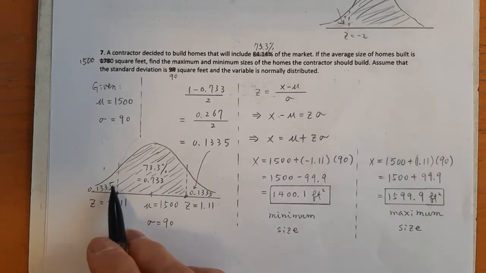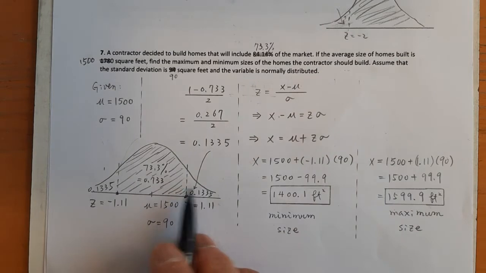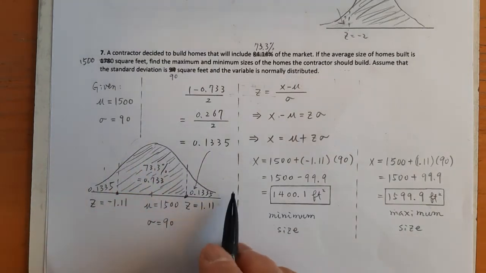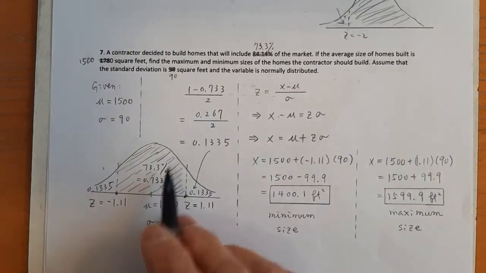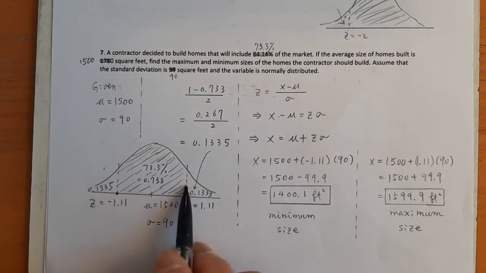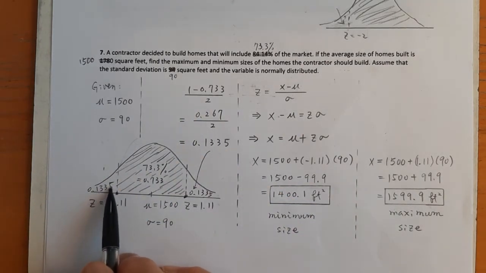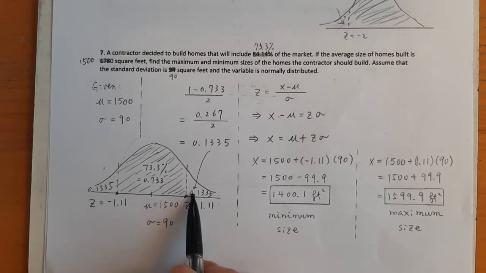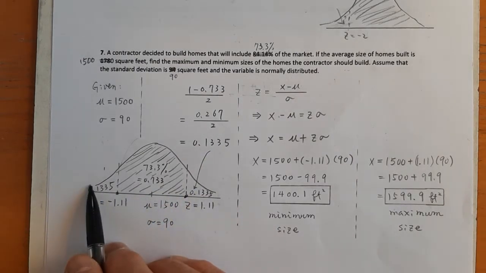So we need to figure out how much percent is on this side and this side, because it's symmetric. Under the curve, total probability is 100%, minus 0.733 is two sides, so you divide by 2. Each side, this side is 0.1335, and this side is also 0.1335.